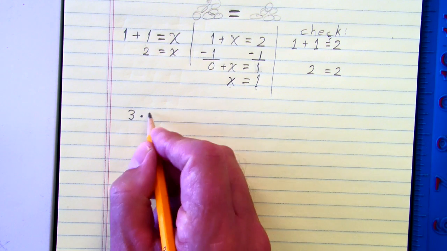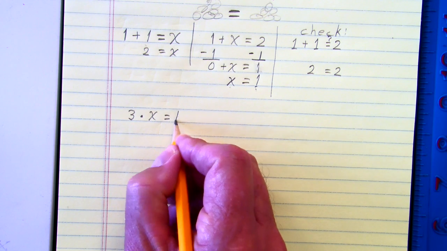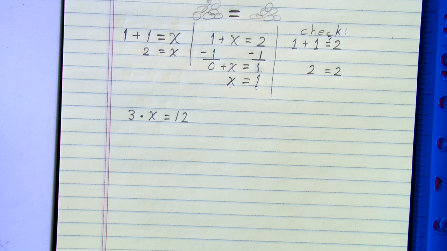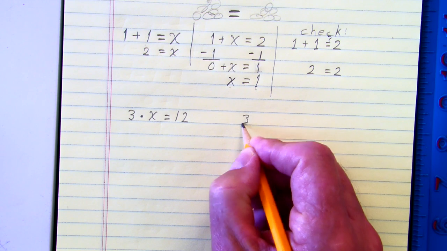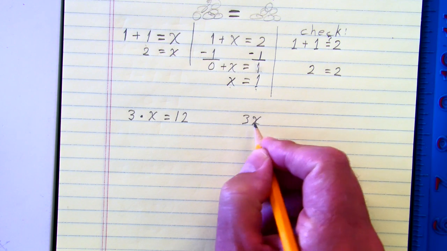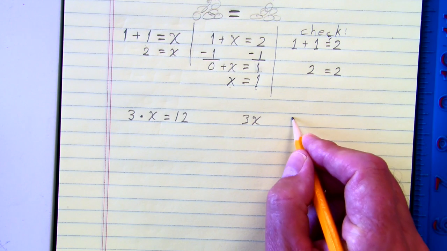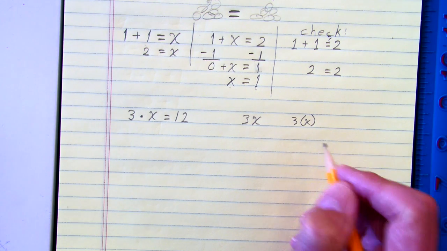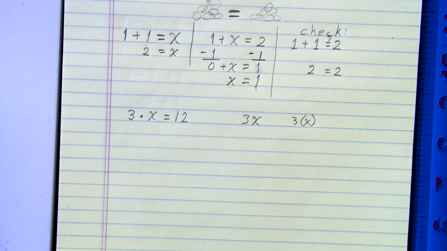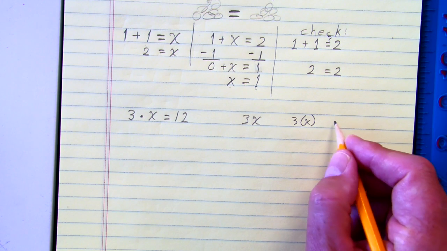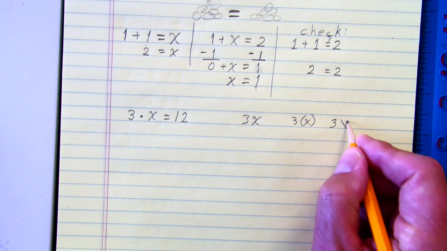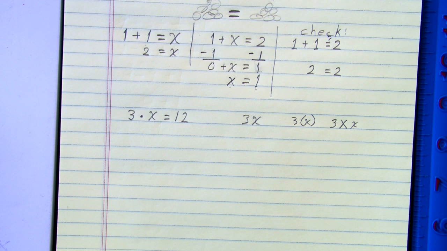3 times x equals 12. Very simple equation. Remember, you can also write it 3x. When it's a variable and a numeral, you do not even have to put anything in between them. Or you could write it 3x. All these have the same meaning. But what you won't see much after grade school is 3 times x, because now it looks like 2x is showing there. That's going to be a problem. So you won't be seeing that.